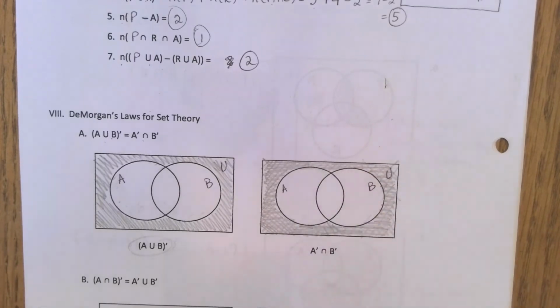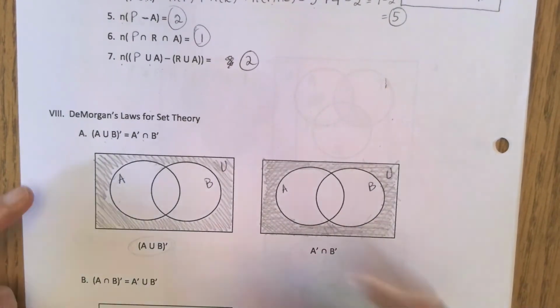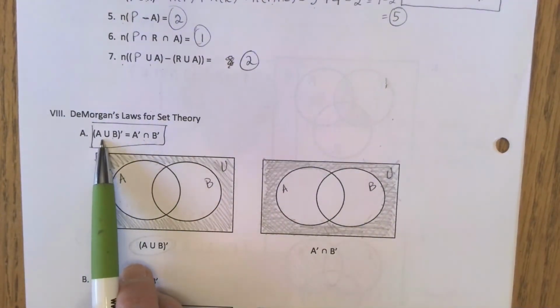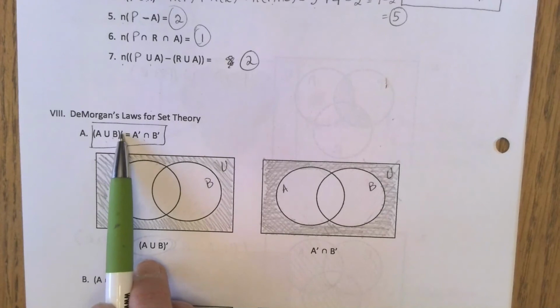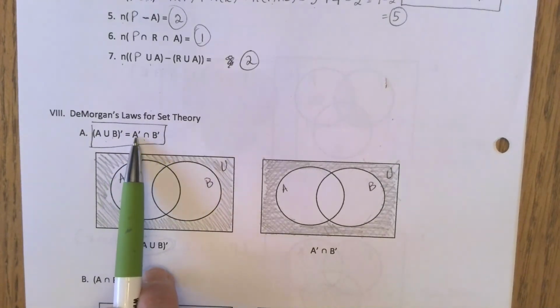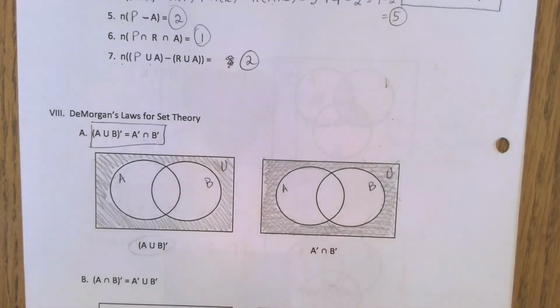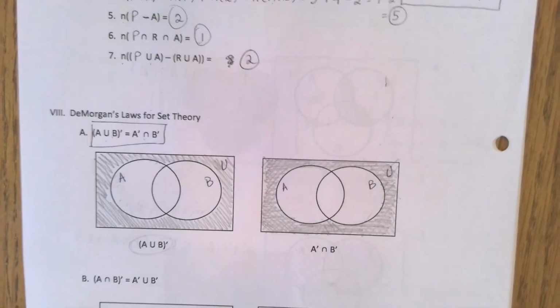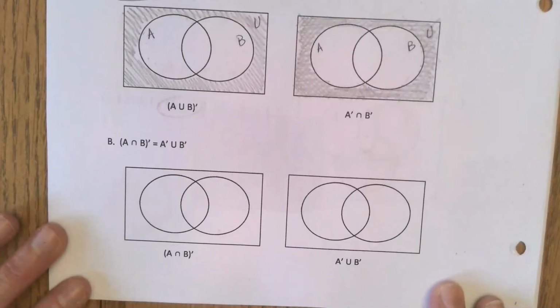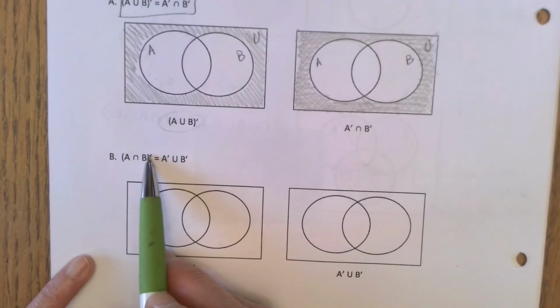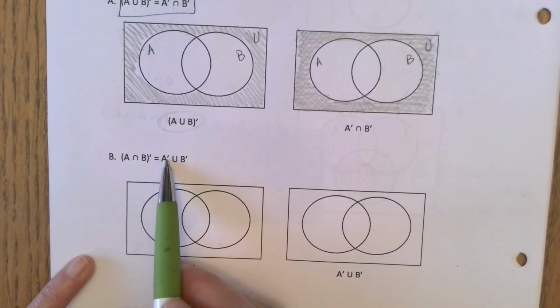Now, compare these two pictures. They are exactly the same. So that proves that De Morgan's law actually is true, that if you take A union B and you do the complement of that, it's the equivalent of A prime, or complement of A, complement of B, but the intersection of the two. Now another facet of De Morgan's law says I can take A intersect B and do its complement. It will be the same thing as A prime, B prime unionized.